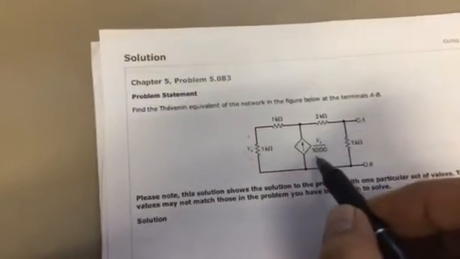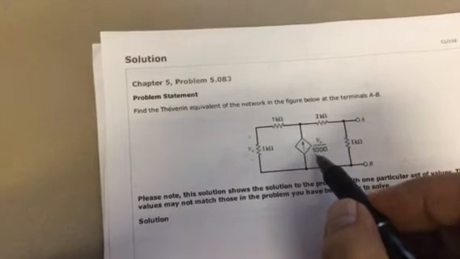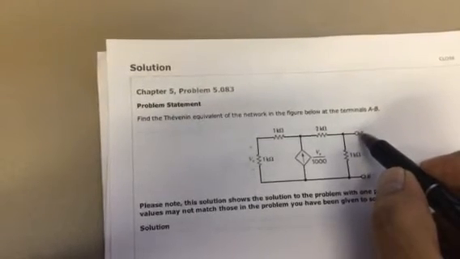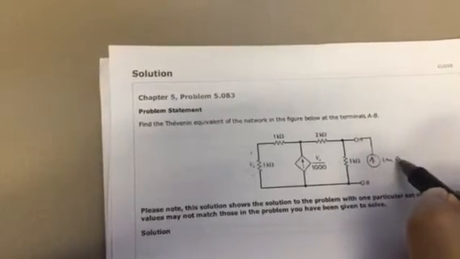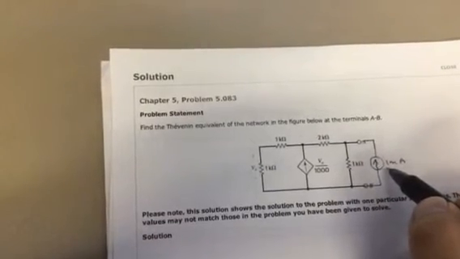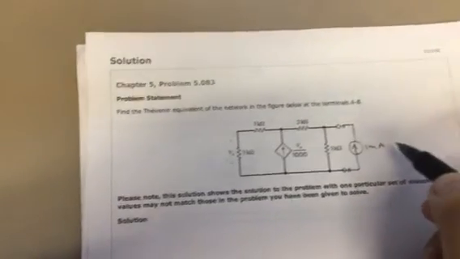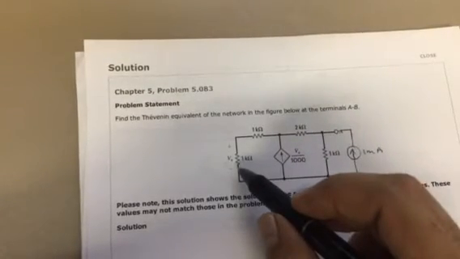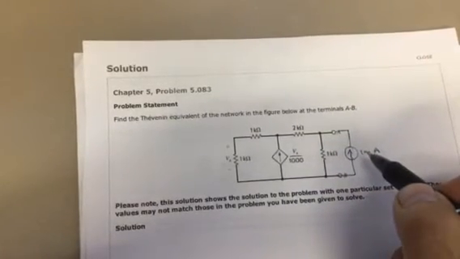In this problem, because we have a dependent source over here, we're going to apply a current source, a 1 milliampere current source. So I put a 1 milliampere current source over here and solve it, and I'll take it out at the end. This is just to solve it, because without having a current going through it, we cannot find the Vx, and if we don't know the Vx, we don't know the current that is coming here. So basically we have to add something and just take it out at the end.